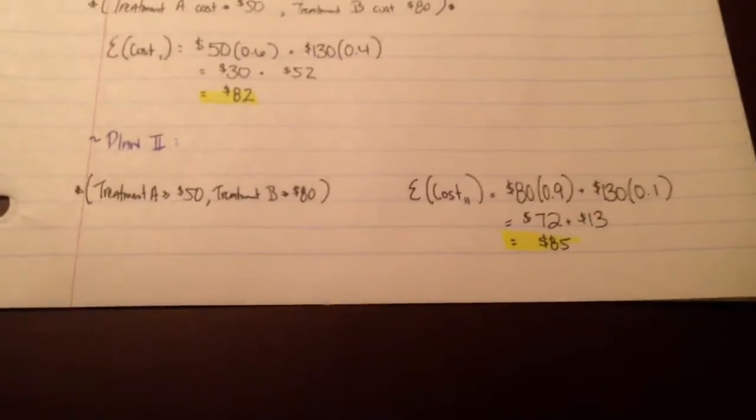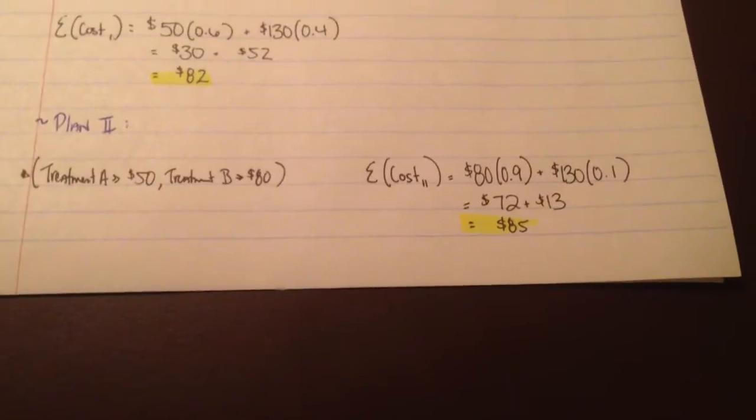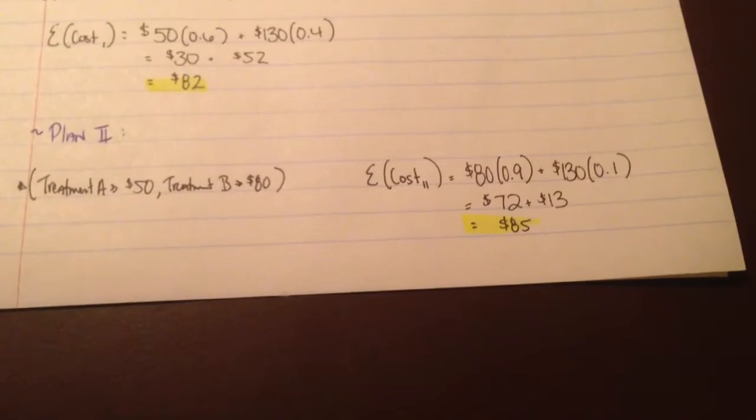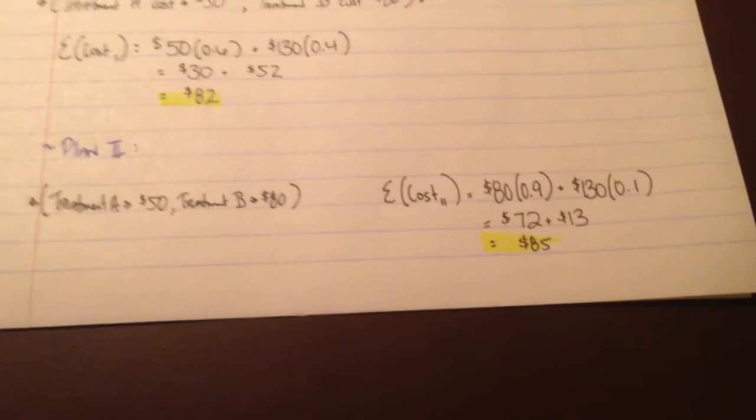Then I did the same thing for plan 2 on the bottom, just switched out the cost, and when you do that, it gives you a total of $85.